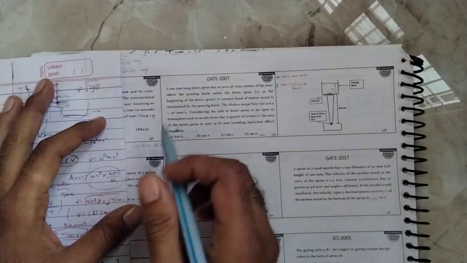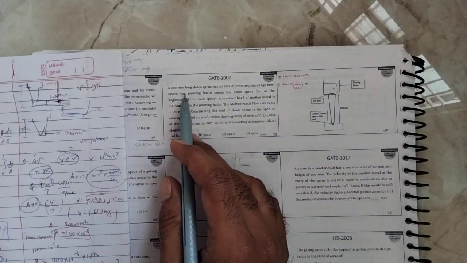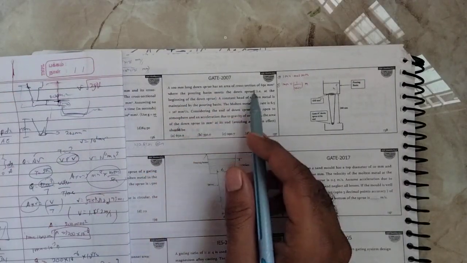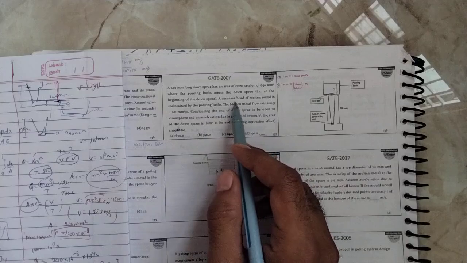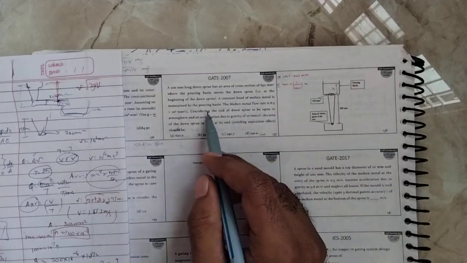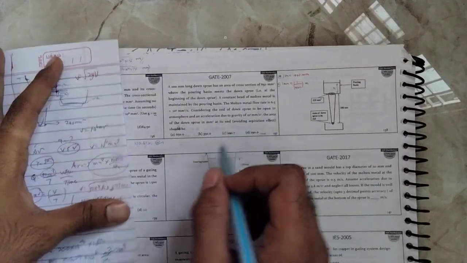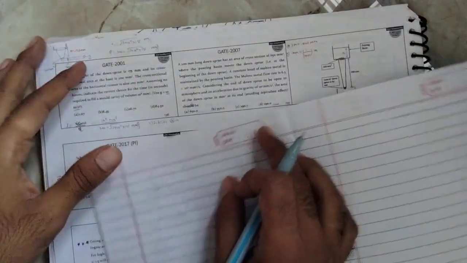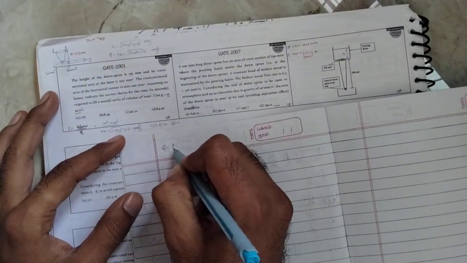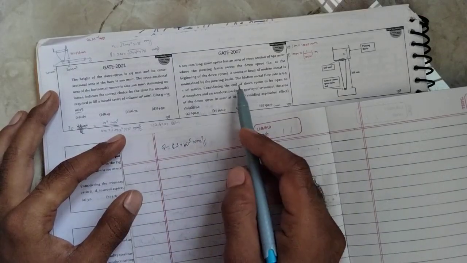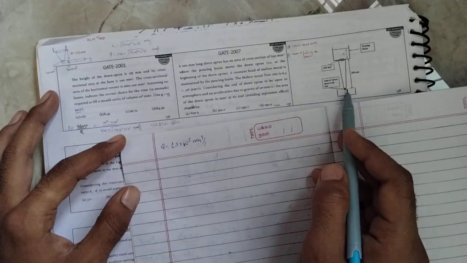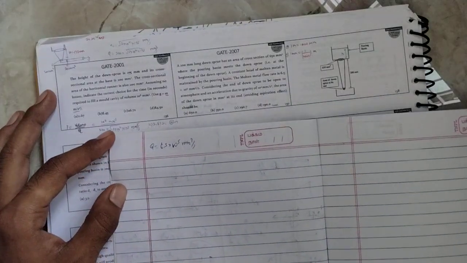So this is the next one. It was asked in 2007. A 200 mm long down sprue has an area of cross section given, and the area at the other end is also given. A constant head of molten metal is maintained by the pouring basin, so Q is constant. Q equals 6.5 into 10 power 5 millimeter cube per second. Consider the end of the down sprue open, so the pressure there will be atmospheric pressure.